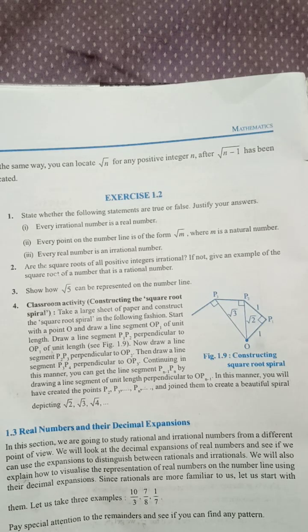Hello guys, today we are going to discuss this problem based on exercise 1.2. So the first question is like statement whether it is true or false, okay? And then we have to see how it is false and how it is true, okay? So first, for the first question, in Roman number 1 we have: every irrational number is a real number, okay?